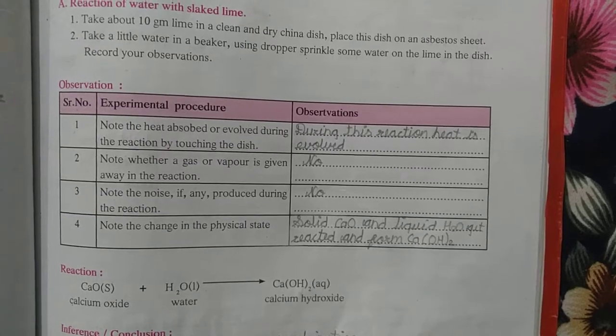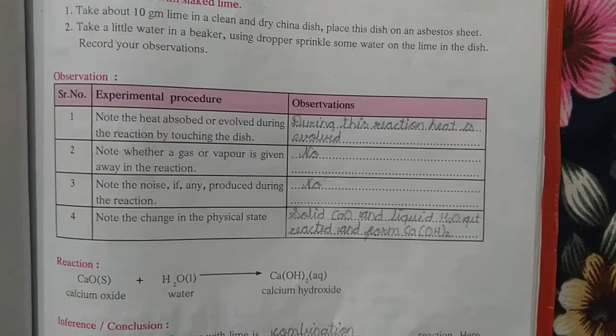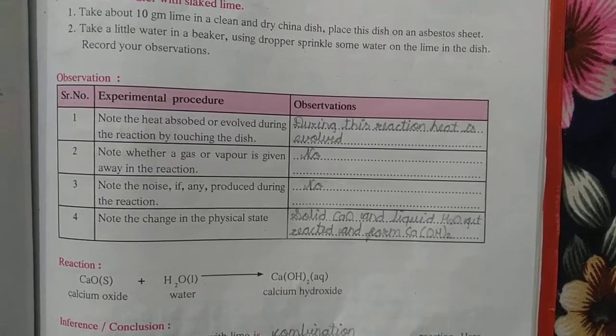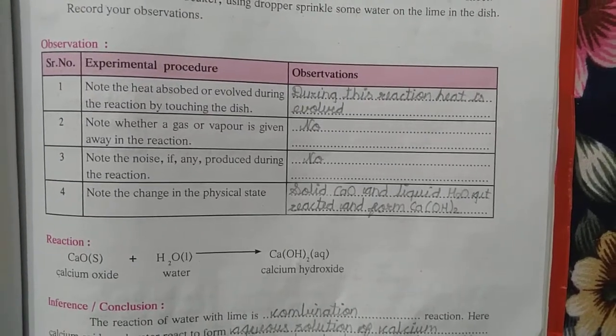Solid CaO and liquid H2O get reacted and form Ca(OH)2.